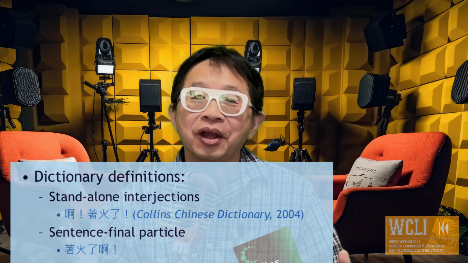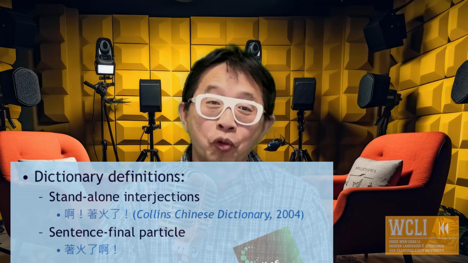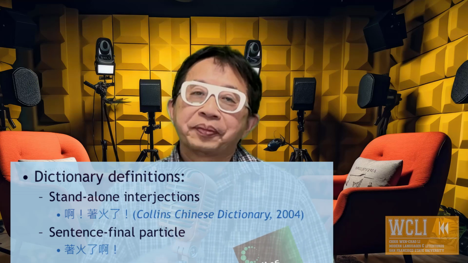Well, first it is necessary to point out that in addition to serving as a sentence final particle, a can also be used as a standalone interjection. For example, in the sentence, 着火了. Okay, that a is more like a scream, an exclamation. We won't be looking at this type of a. We're only looking at the type of a that occurs at the end of a sentence as a particle, such as in 着火了啊.